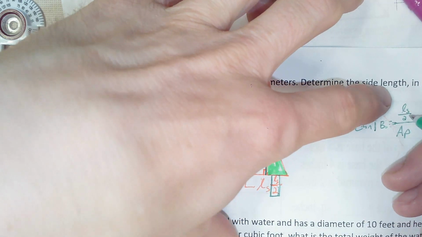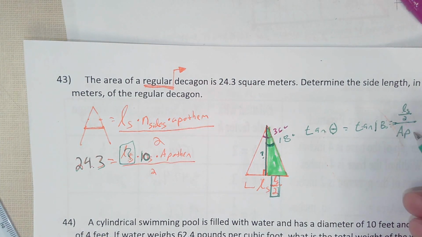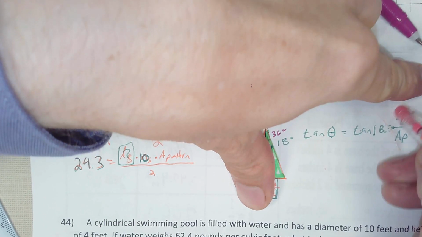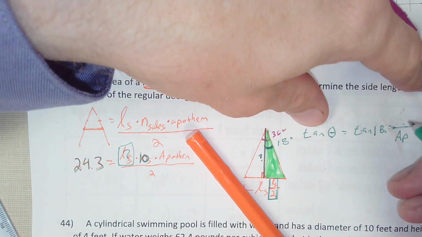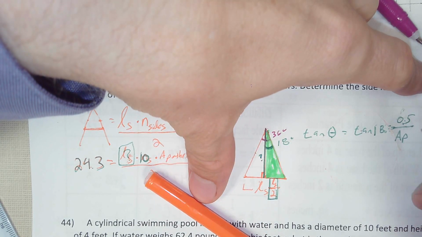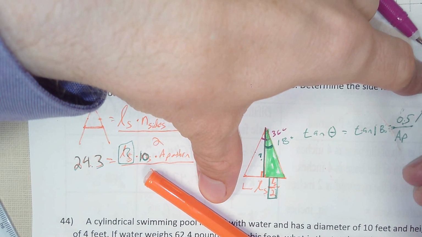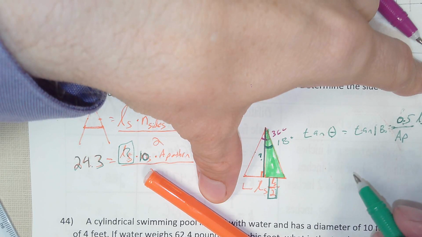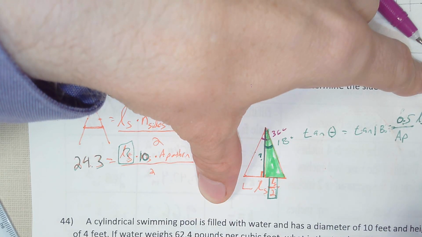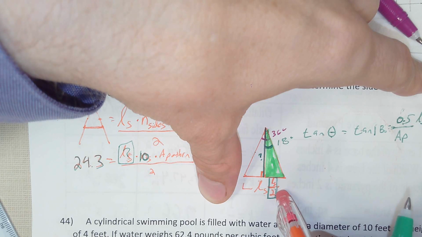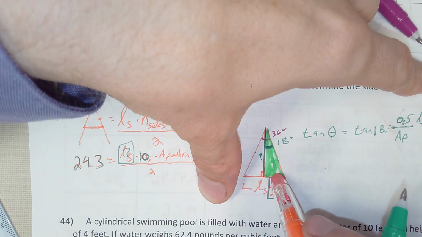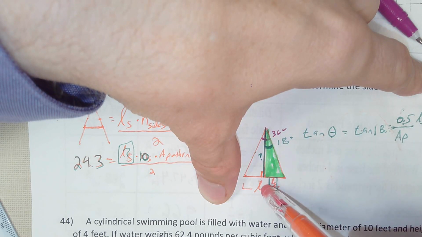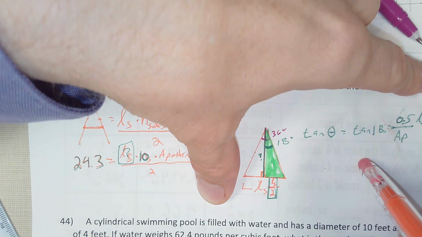All right, and I'm going to go ahead and change this to a decimal so it doesn't look as sloppy here. So it's a tangent of 18, not 36. So this is going to be 0.5 of LS. All right, so 0.5 opposite, that's half of LS. That makes sense. It is going to be divided by my adjacent, which is AP, equals the tangent of theta.